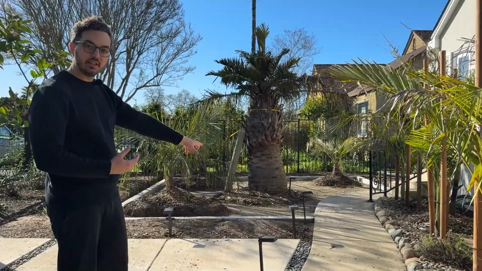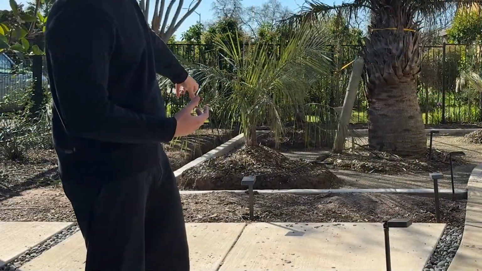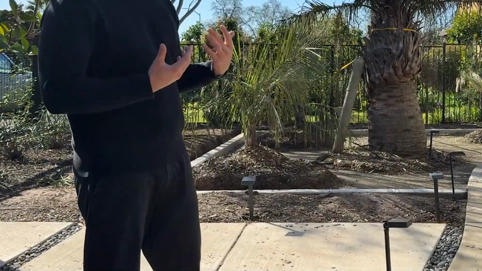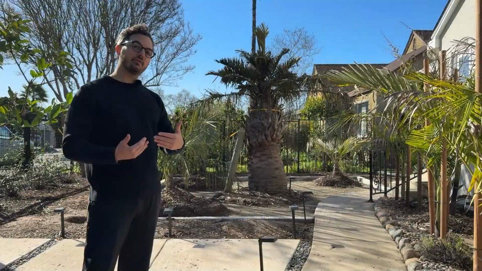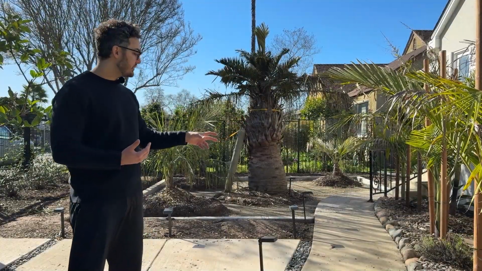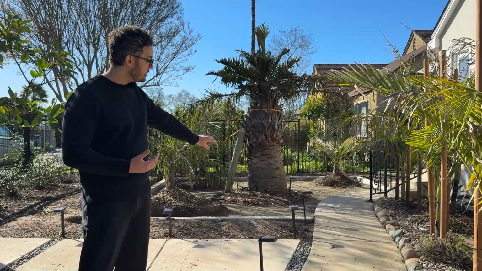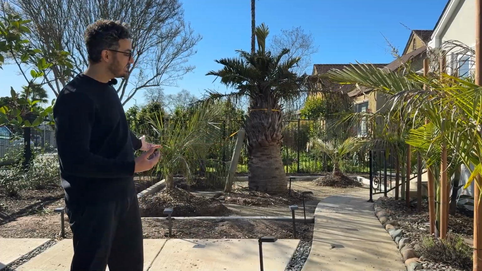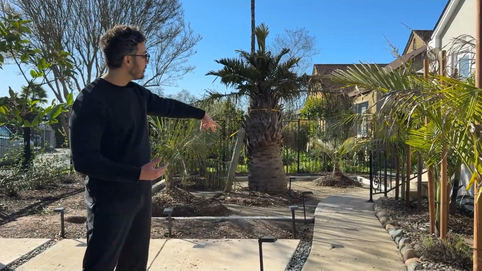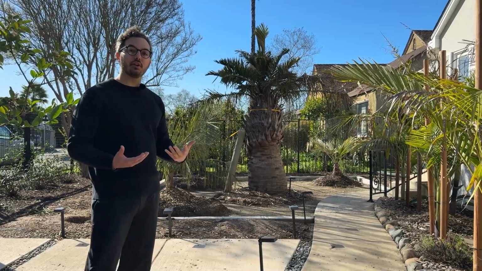You'll also see that this concrete walkway is new. Originally, there was no walkway that led from the street to the house. And so this is a new walkway. There are some gaps between it with river stones as a design feature. And this ties into the existing curved walkway that leads to the front door.